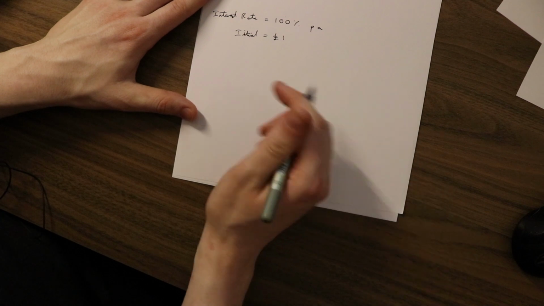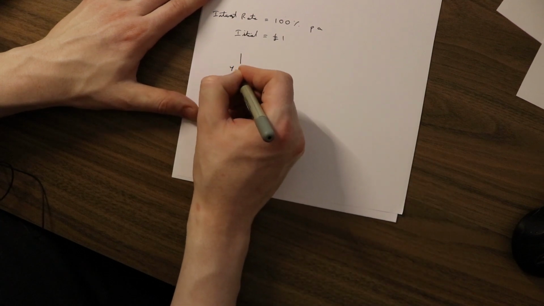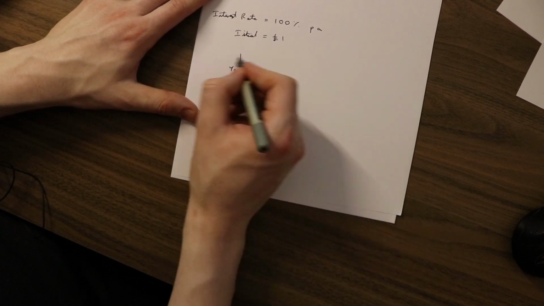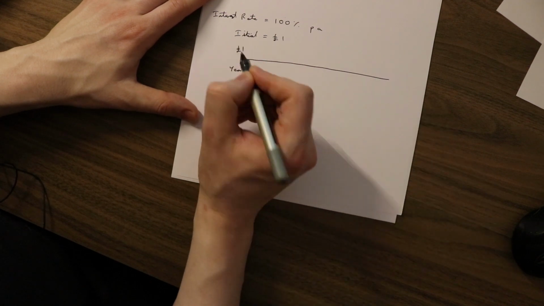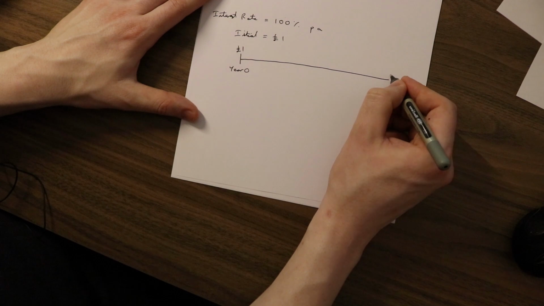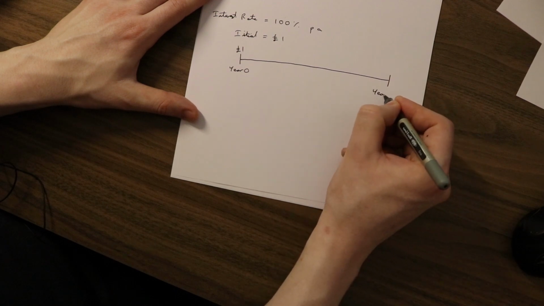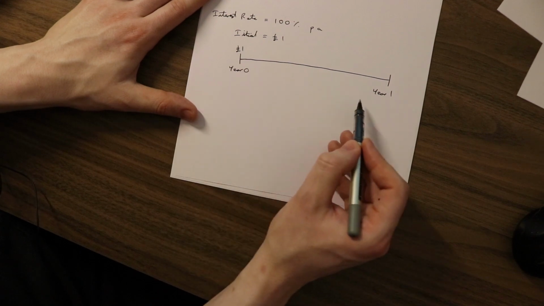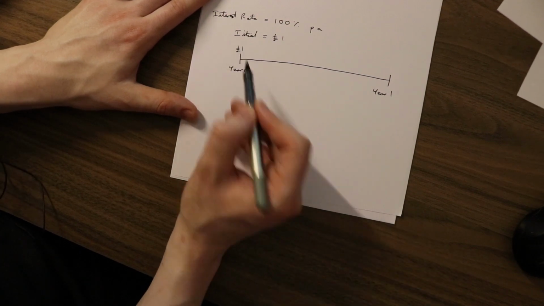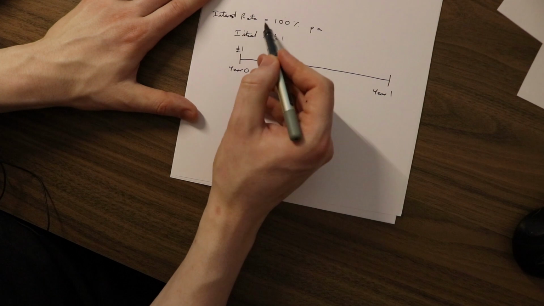So what I could do is consider, as a timeline, year 0, which is what I put in at the beginning, so I put £1 in at the beginning, and then I consider at the end of the year how much money I will have, after 1 year. So this is 1 year's timeline. At the start of the year, I put £1 in. I get 100% per year.